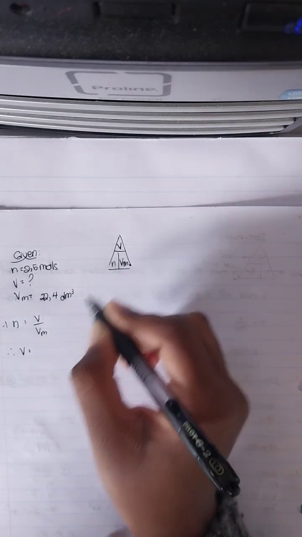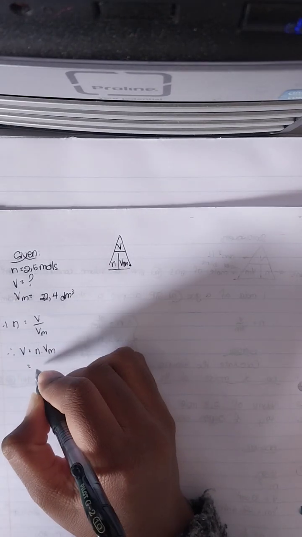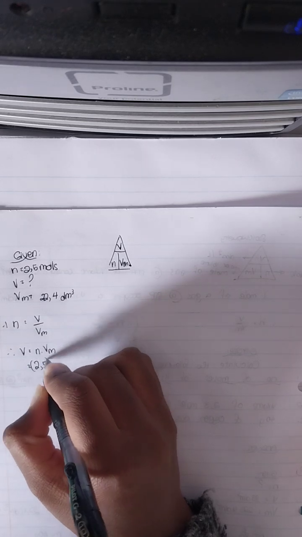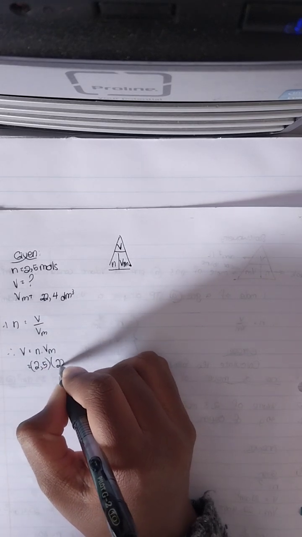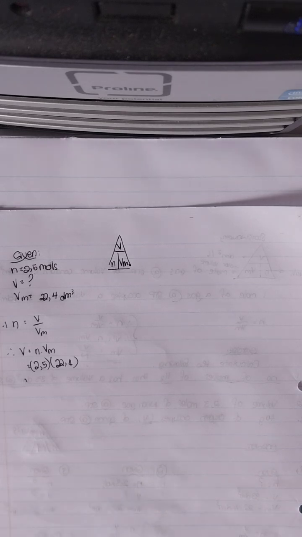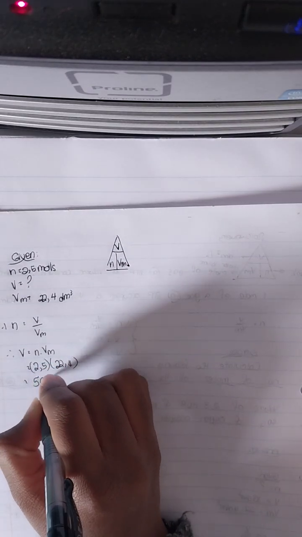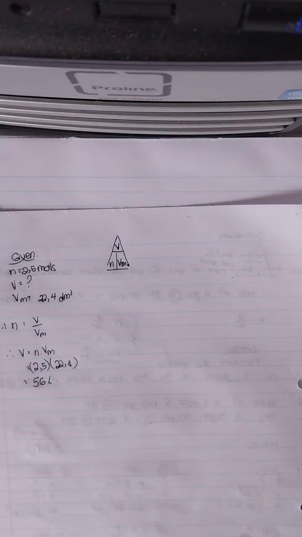It's going to be N multiplied by Vm, 2.5 multiplied by 22.4 is equal to 56 liters. That is it.